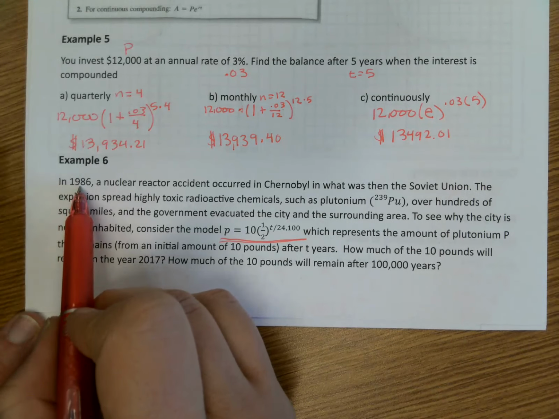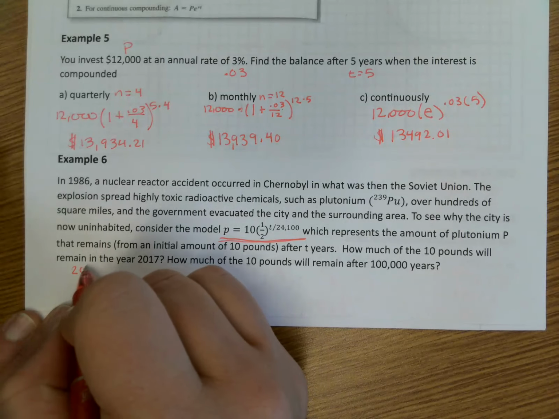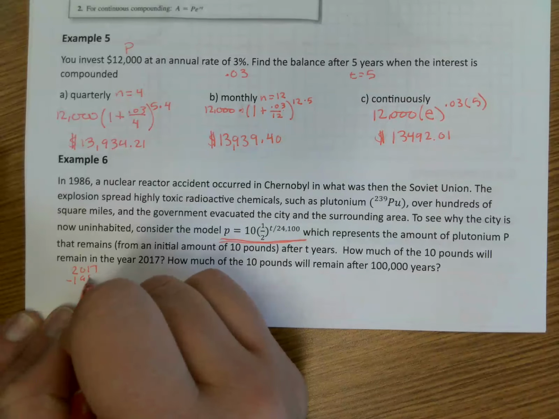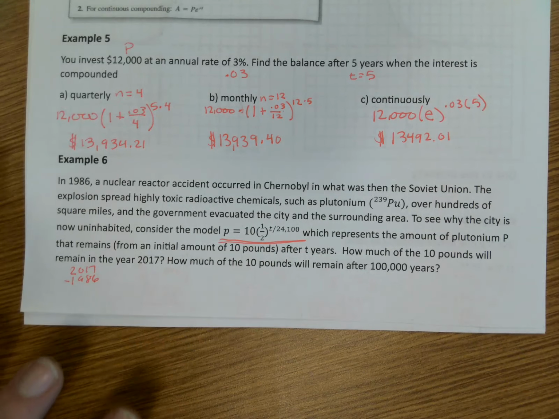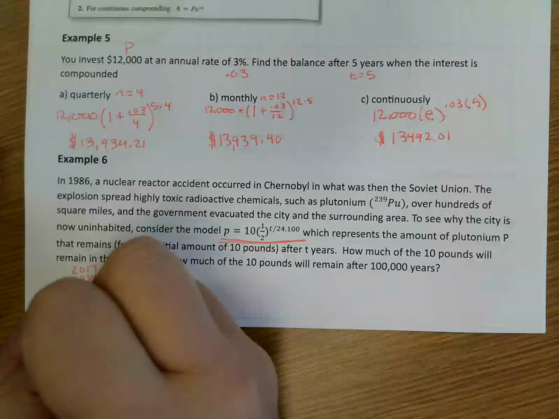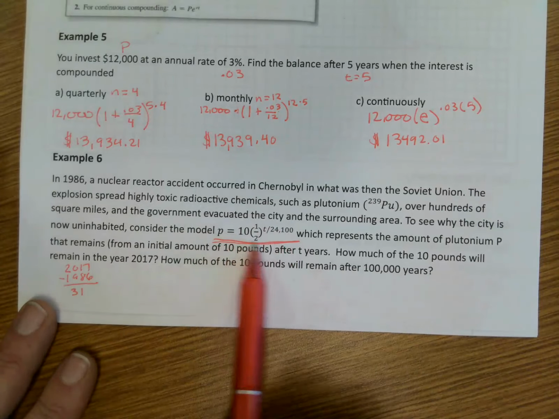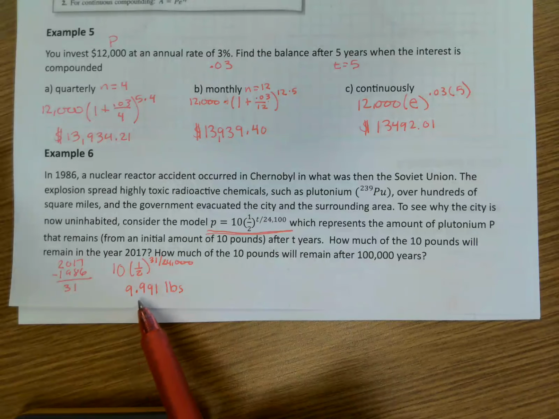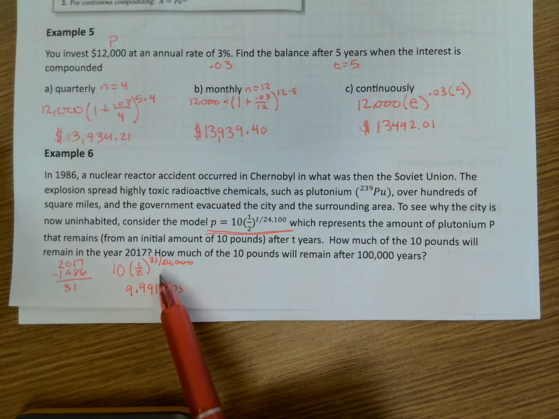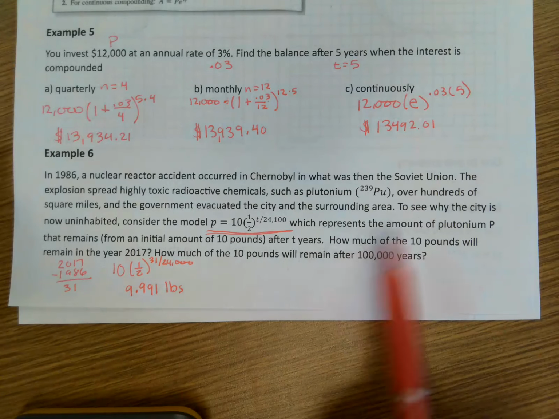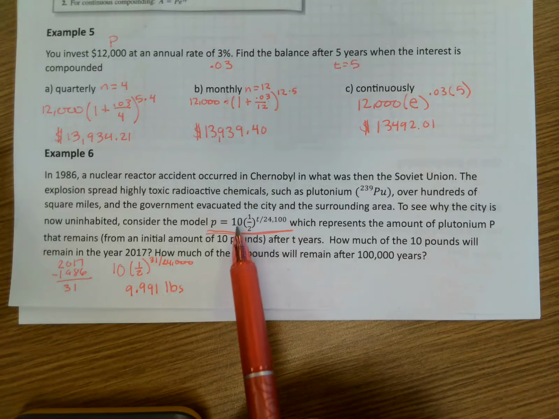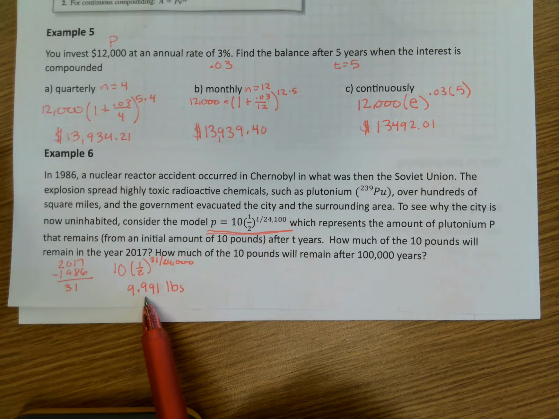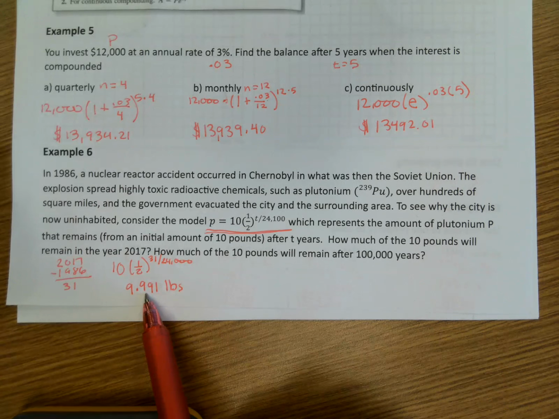If it happened in 1986, we can take 2017 and subtract off 1986, because we're looking for what year would be equal to. 2017 minus 1986, and we get 31. So after 31 years, I want you to pause the video and put 31 into this equation to see what you get. You get 9.991 pounds, meaning after 31 years there's still quite a bit of plutonium in this city, because we started off with 10 pounds. So still not able to live there.